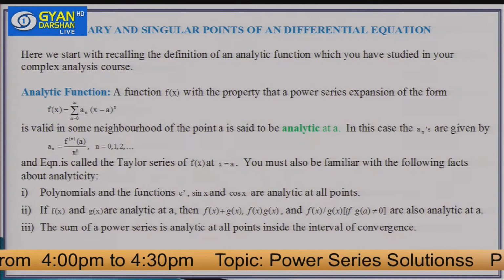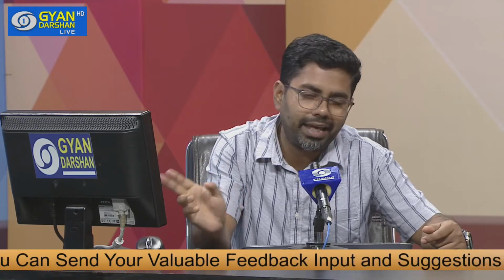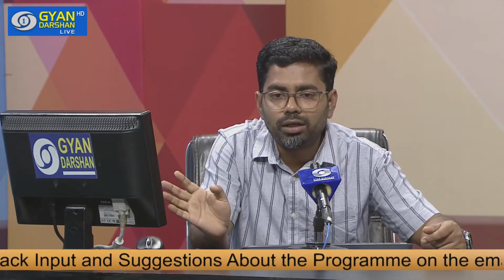We are able to write this only in the radius of convergence, that is mod of x minus a less than R, where R is our radius of convergence. It is also called the Taylor series of the function. It will be called a Taylor series if the coefficients are in this form: a_n equals the nth derivative of f at a divided by n factorial, for n equal to 0, 1, 2, etc. If you put this value for the coefficients, then it will be the Taylor series.